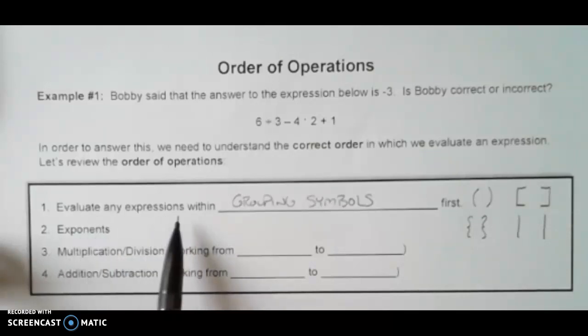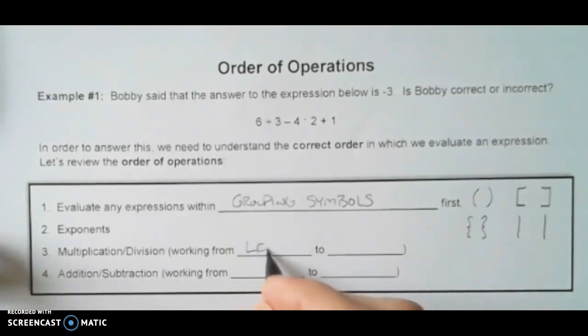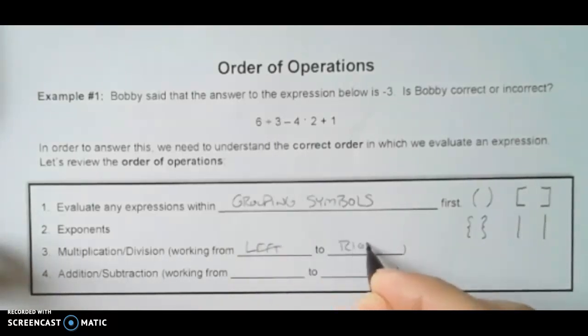After you evaluate expressions within grouping symbols, then you can evaluate any exponents that you see in the expression. Following your exponents, next is multiplication or division, working from left to right. Multiplication and division are on the same level, so whichever one happens first in the expression, that's the one you're going to do first.